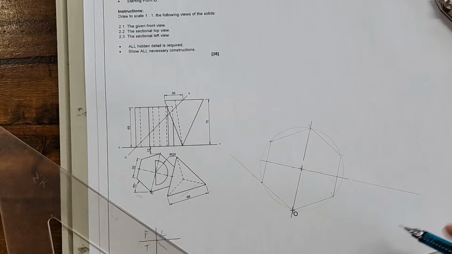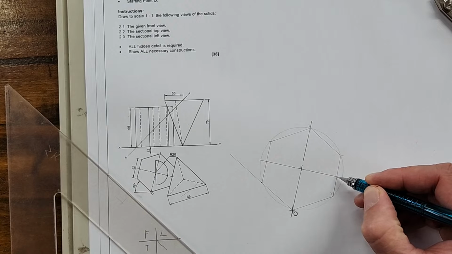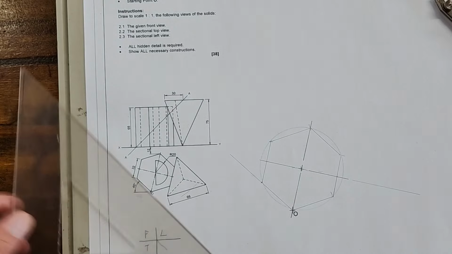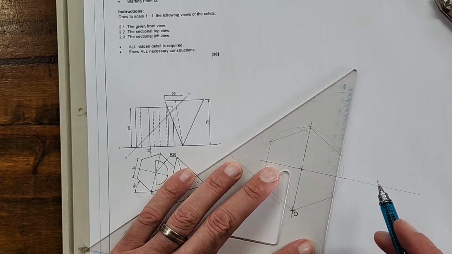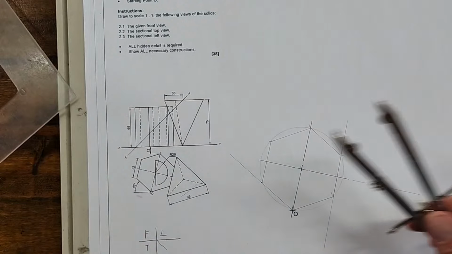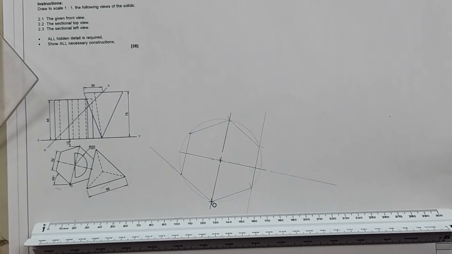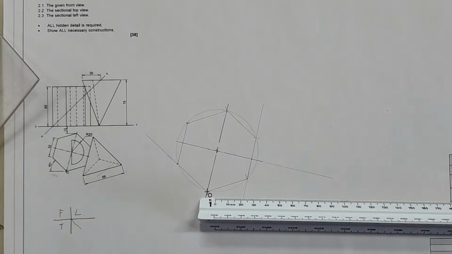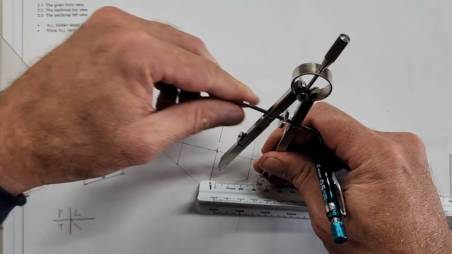All right, so then on this base we've got a 66, so that's 33 to all sides, so we can set our compass on this one. If that's 66, then we're going to go 33 here.